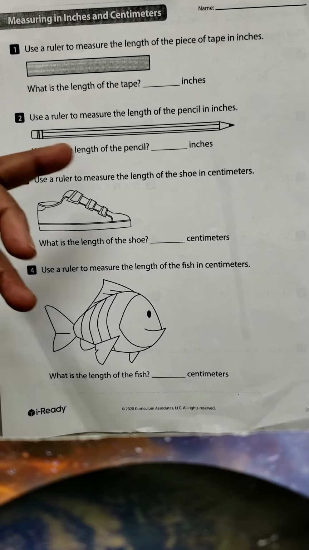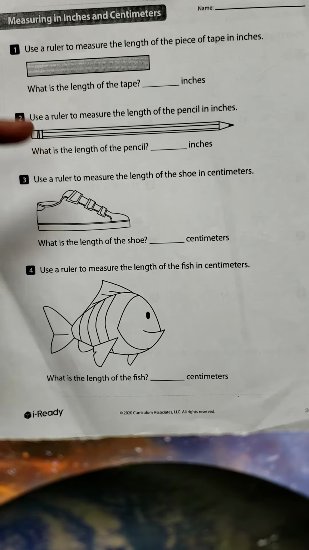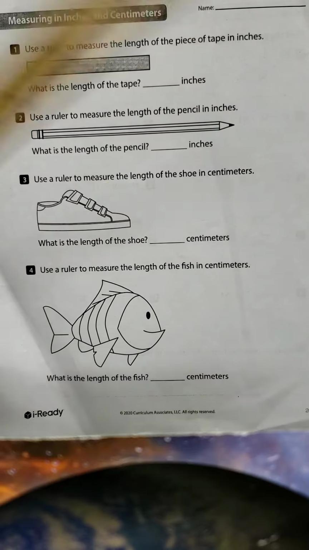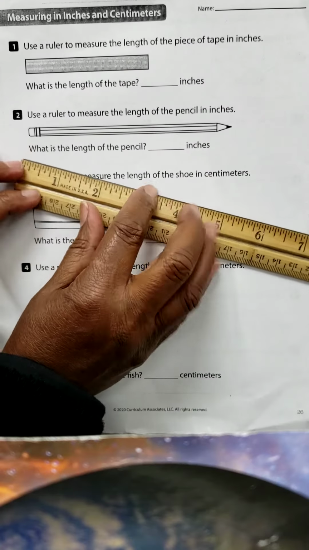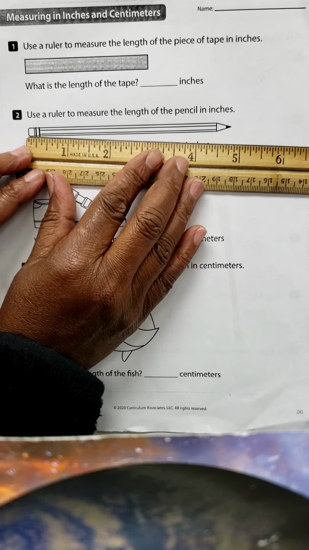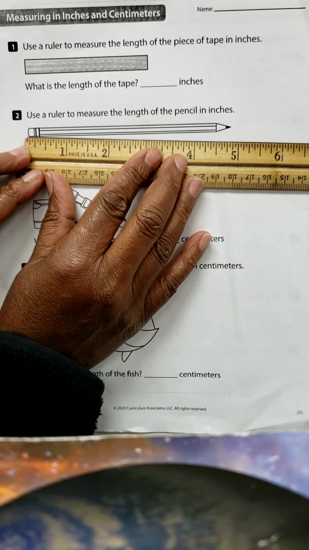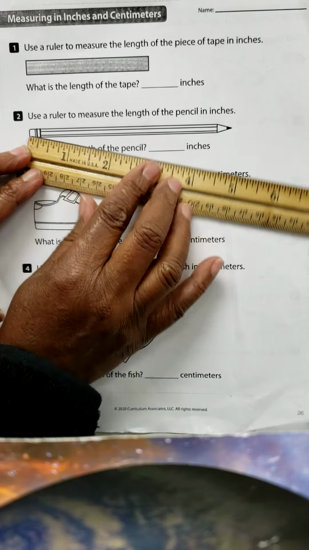It says, use a ruler to measure the length of the pencil in inches. What is the length of the pencil? Inches. So you're going to be using the wider section again. Line it up at the edge where you can see the first line, or a 0, and it is 5 inches.